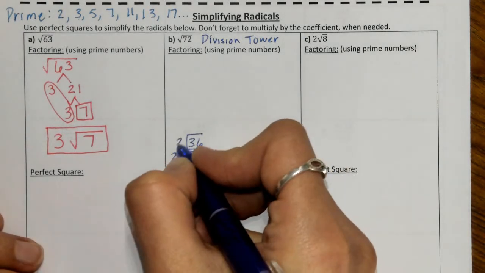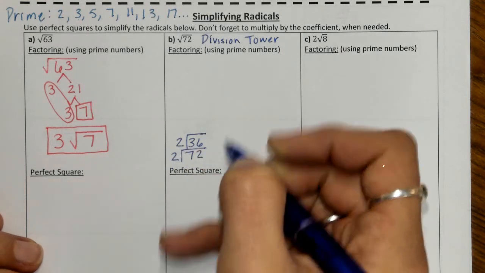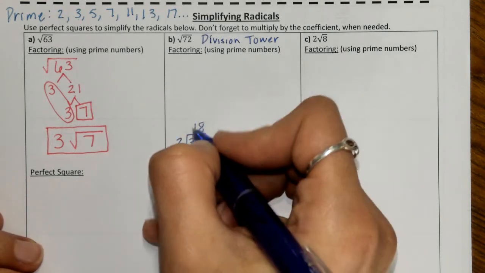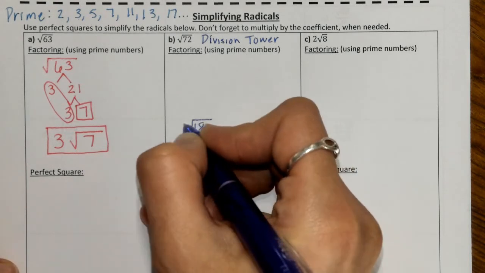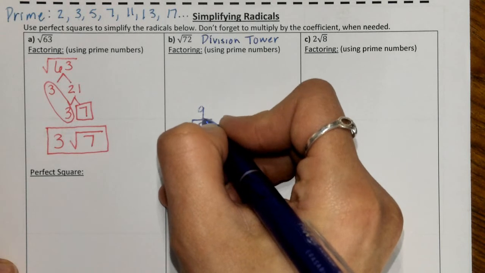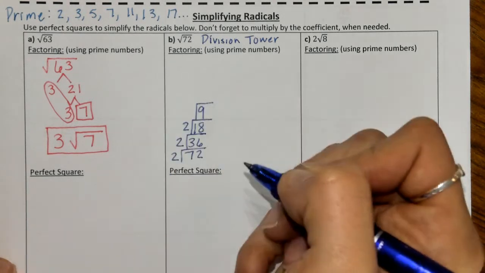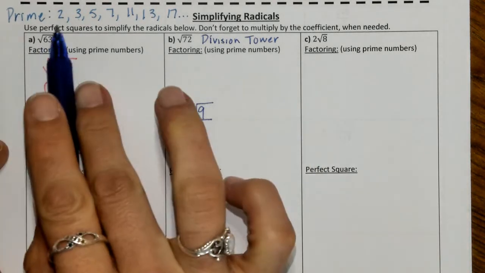We can divide by 2 again. We divide 36 by 2, we get 18. Keep building that tower until you're left with a prime number. Divide again, we can divide by 2, we're going to get 9. We divide again, we can no longer divide by 2, so let's move up to the next one.